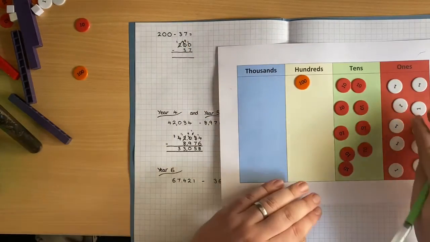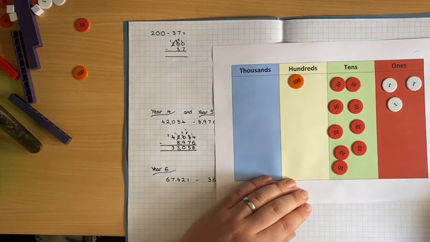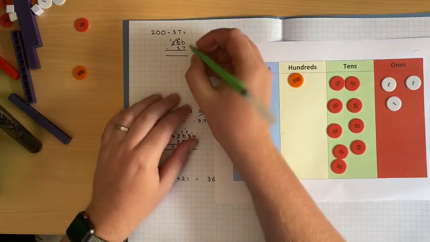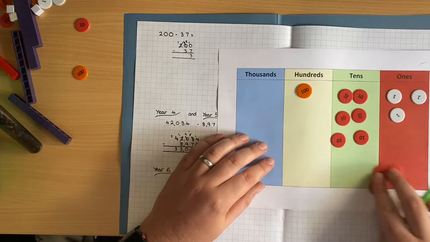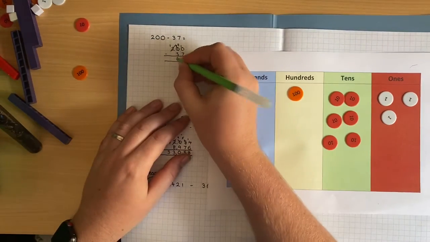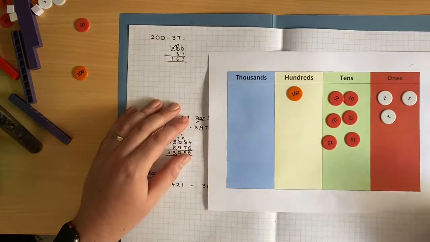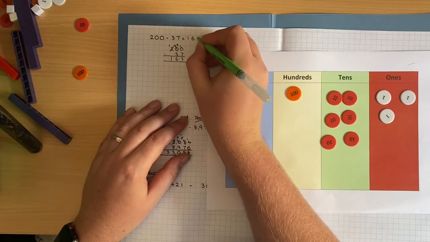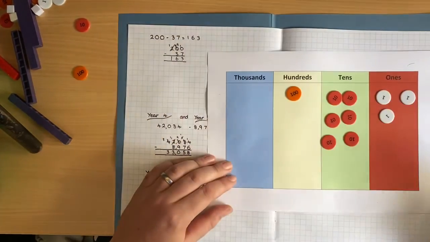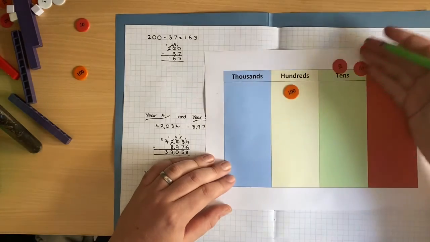So 10 take away 7, it's 3. Now I've got 9. My 9 tens take away 3, so let's take away 3 of those. I'm left with 6, and again, 1. Because it's 100, I don't need to change that. So here's my answer for this problem, 163.